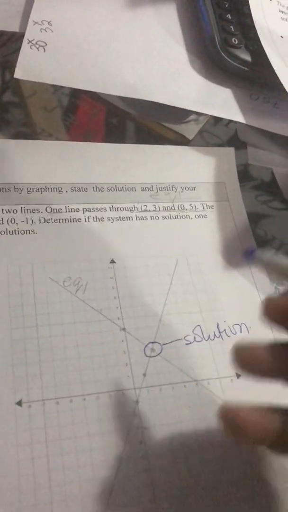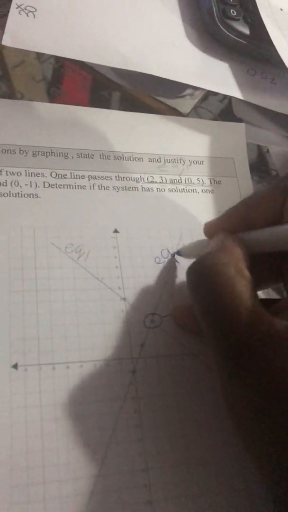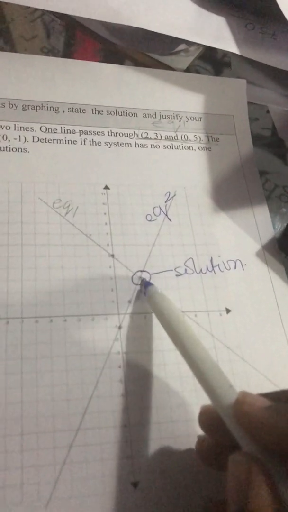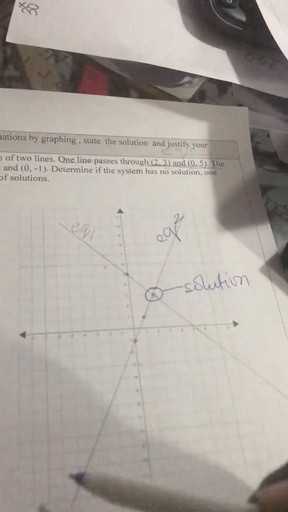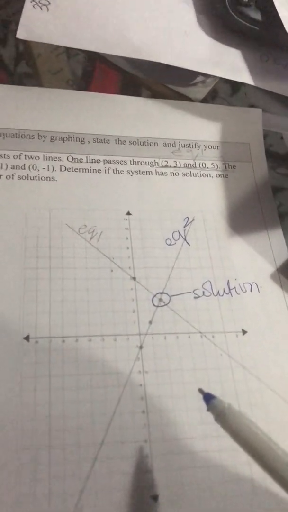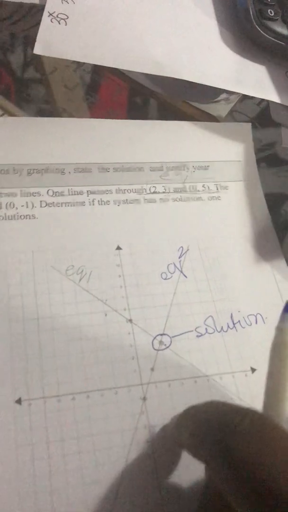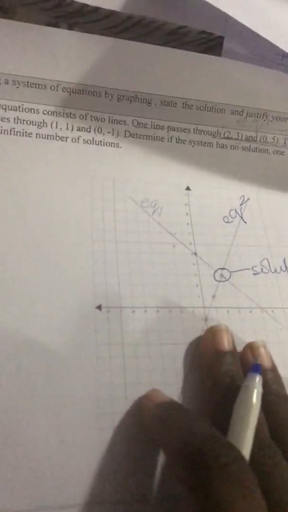A solution is a point that is in both lines. Remember, this is equation 2. So a solution is a point that is in equation 1 and it is also in equation 2. So this point is in both lines, okay? So we have graphed. Take the solution. We have one solution.